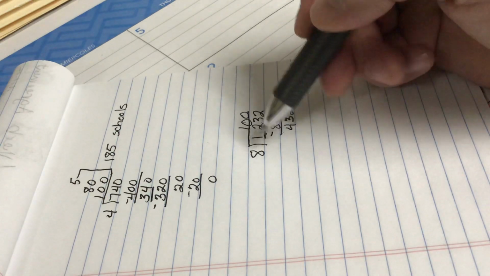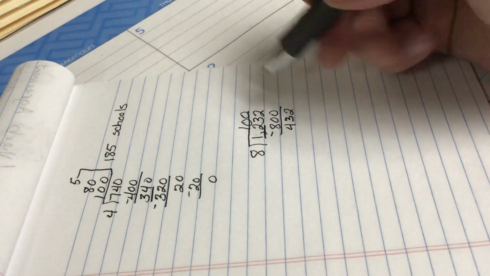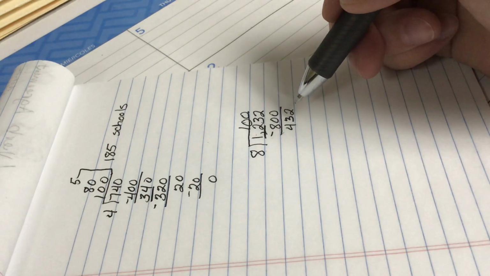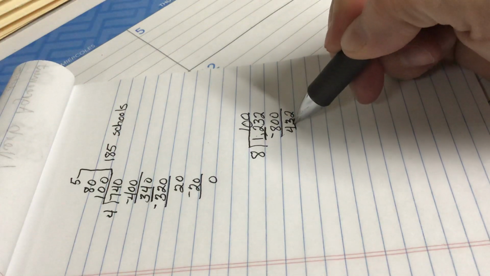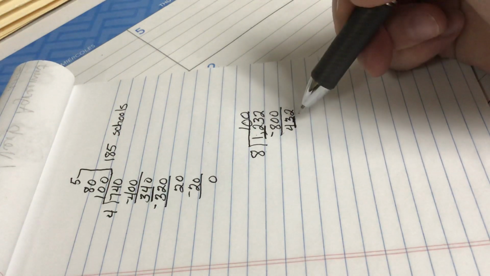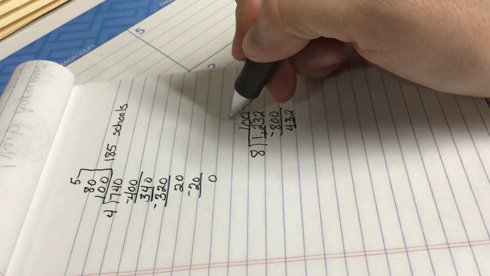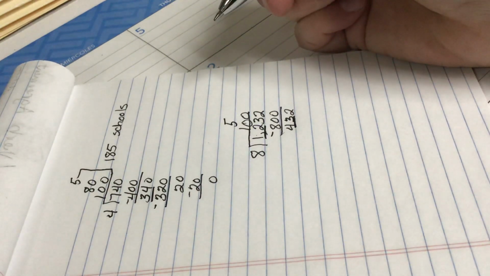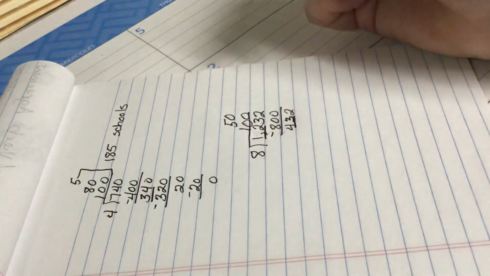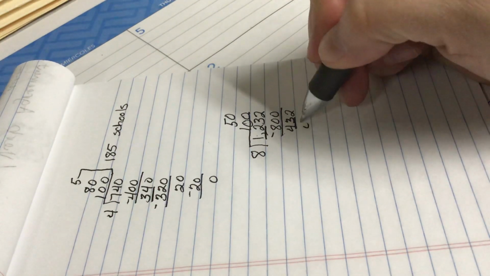Now, the next thing, yesterday we would move this number up into the tens box. Today, using the expanded notation method, we're just going to think of this now as tens. So this is 43 tens. How many eights are in 43 tens? Well, I know my math facts, so I know I can put 5 tens in there. 5 tens is 50, and I know that because 50 times 8 is 400.